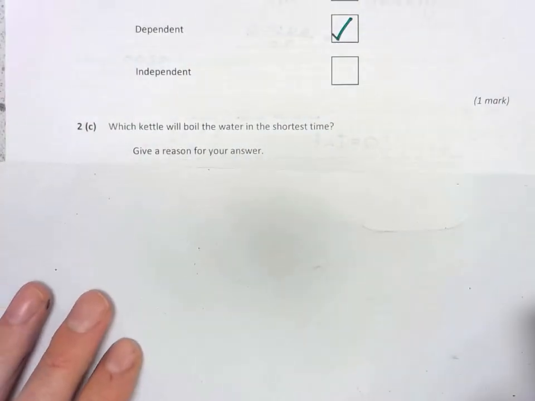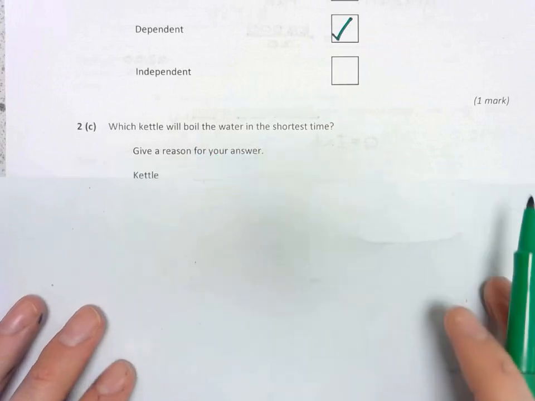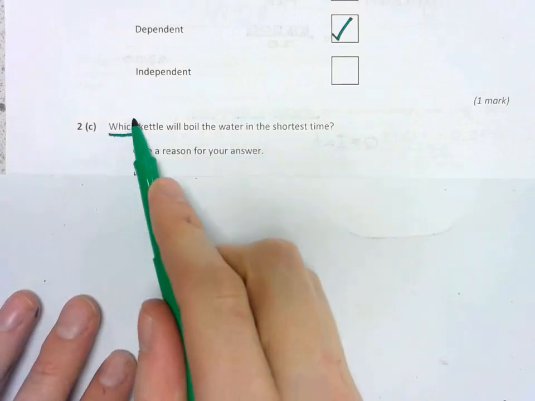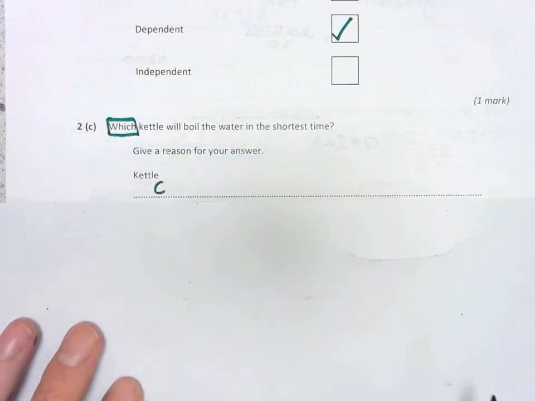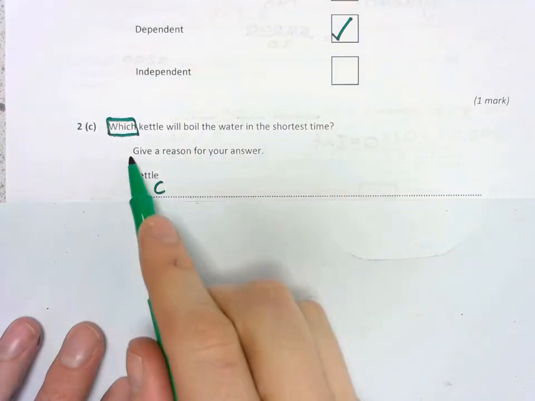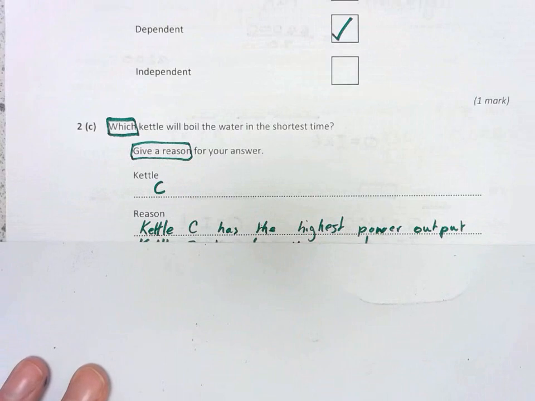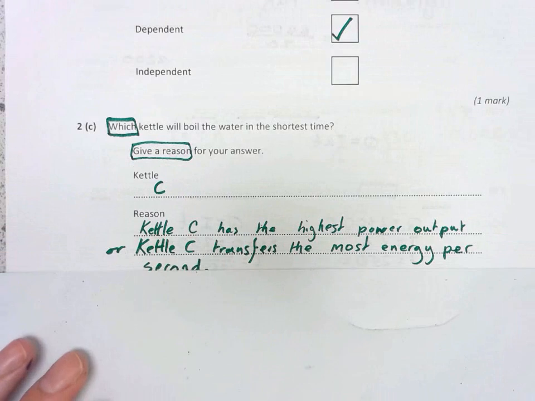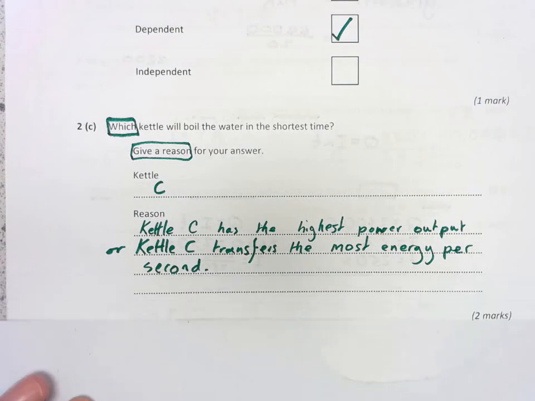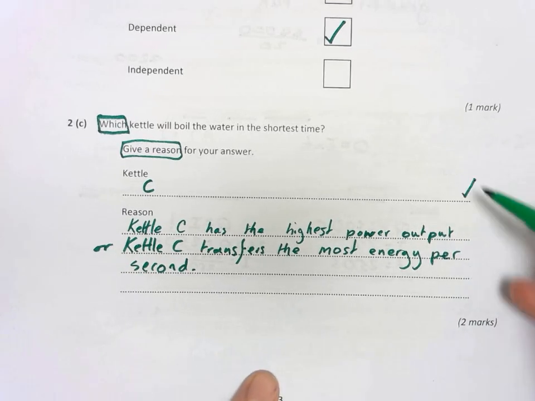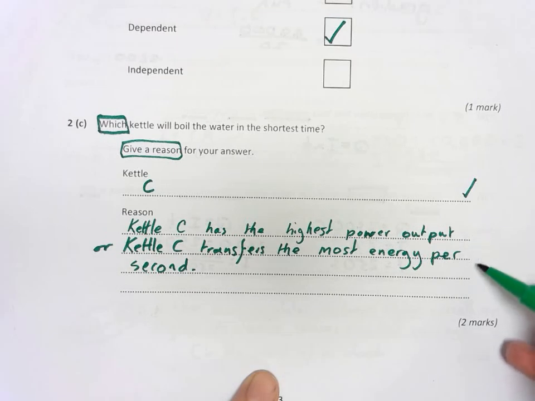Which kettle will boil in the shortest time? So you just need to give A, B or C, and it will be kettle C. Give a reason for your answer is the next part. The reason is it has the highest power output, or you could say it transfers the most energy per second. 1 mark for saying kettle C, 1 mark for either of those reasons. Turn the page then.